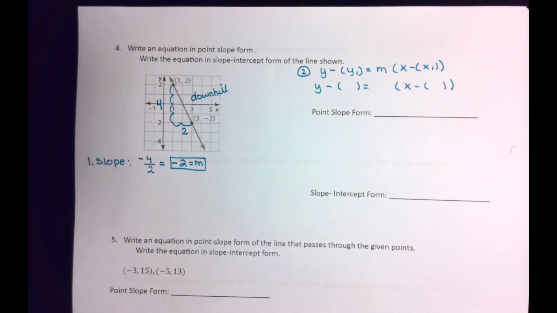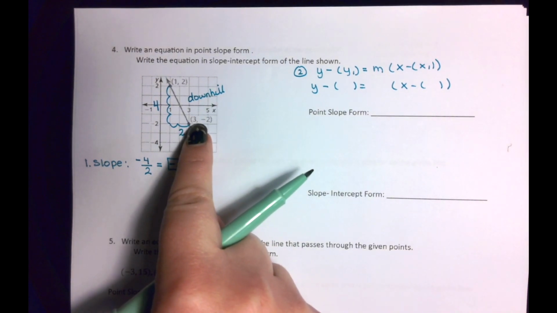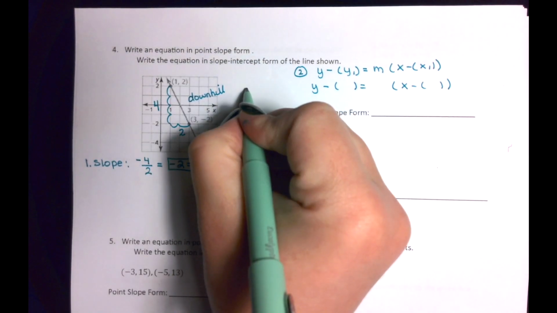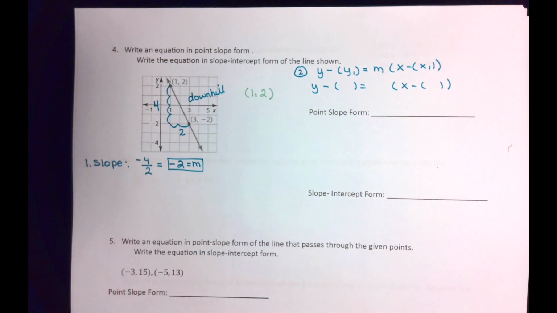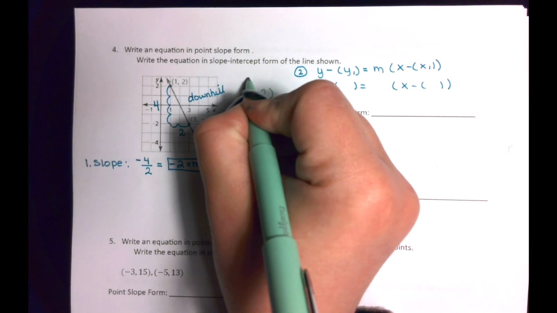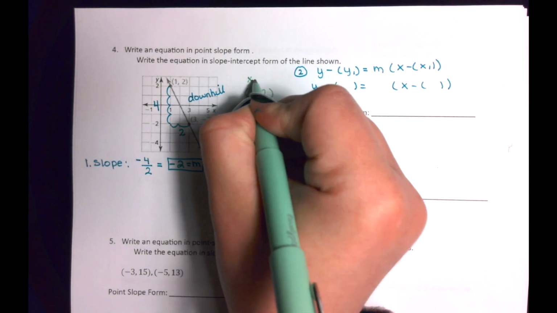So when you're given a graph like this, you don't technically have a y1, x1. It doesn't matter if you write this as your y1, x1 or this one. I'm going to just choose 1, 2. Again, if you choose this bottom one, it will give you a different equation, but it's going to be the same equation. So we have x1, y1.